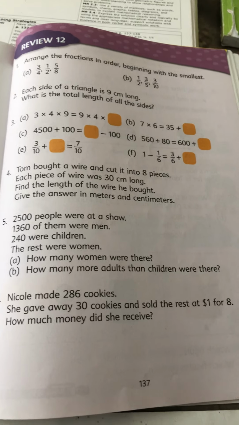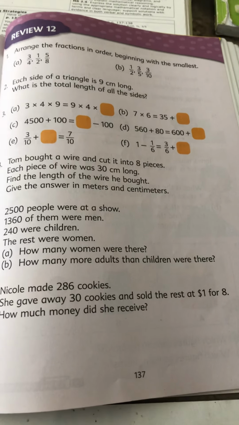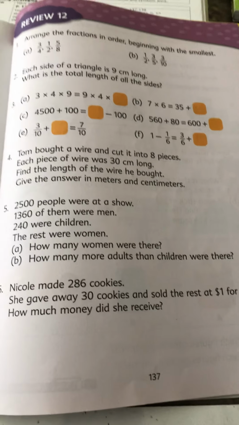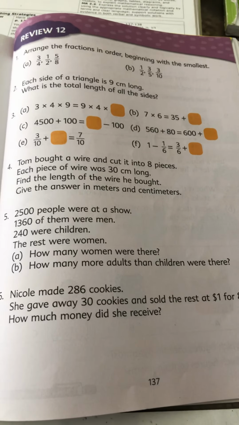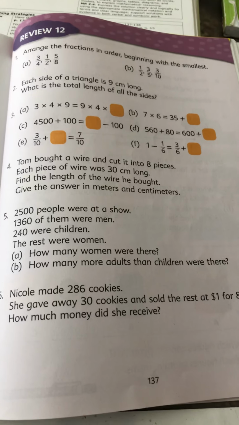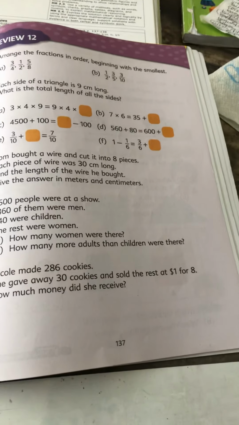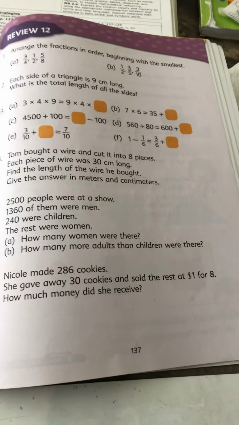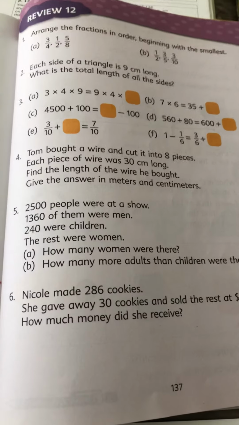Hi everyone, I'm on page 137 of your math textbook today. I'd like to take some time and do some reviewing before we move on to area and perimeter. I'm just going to pick and choose some of these questions. We're going to do a lot of them, but not all of them.